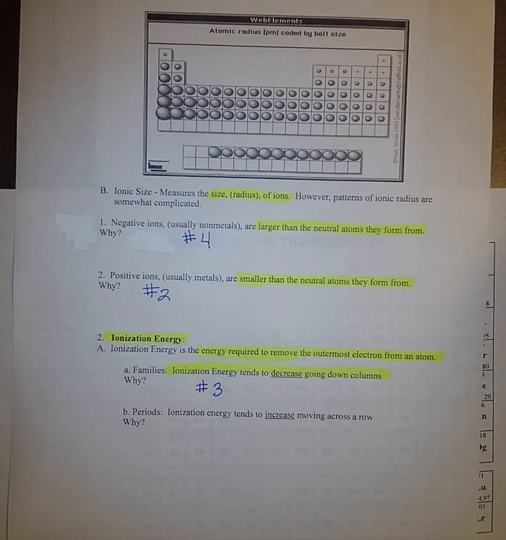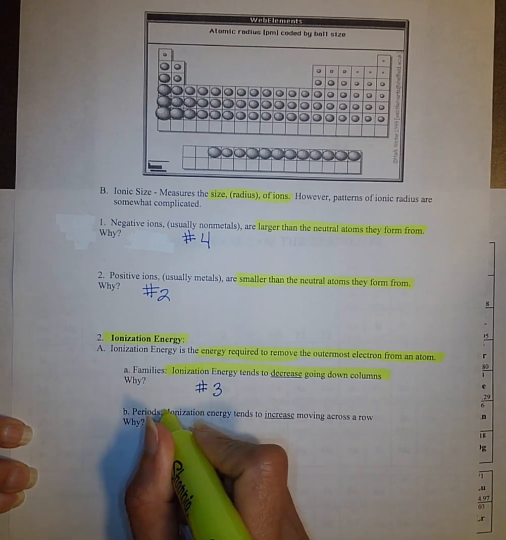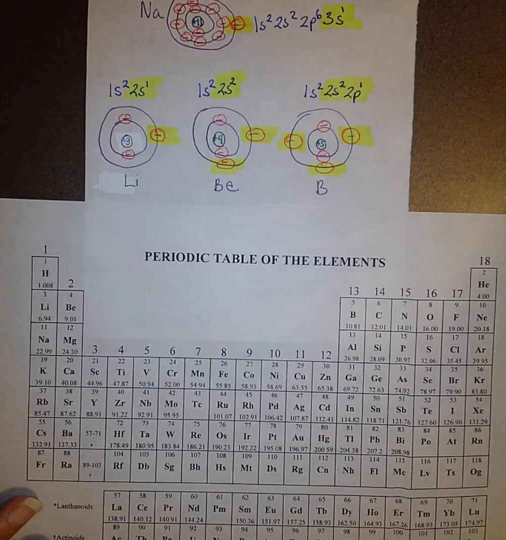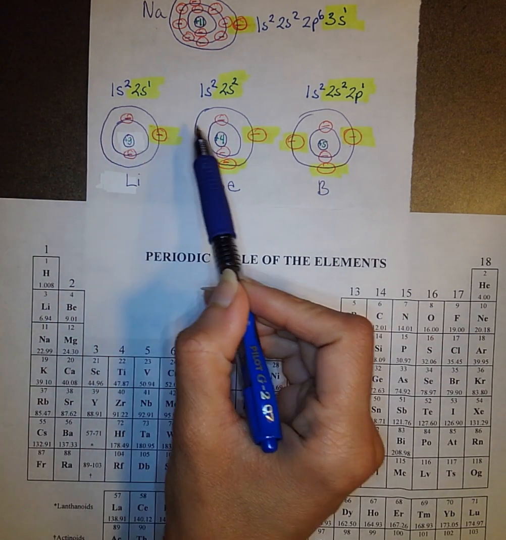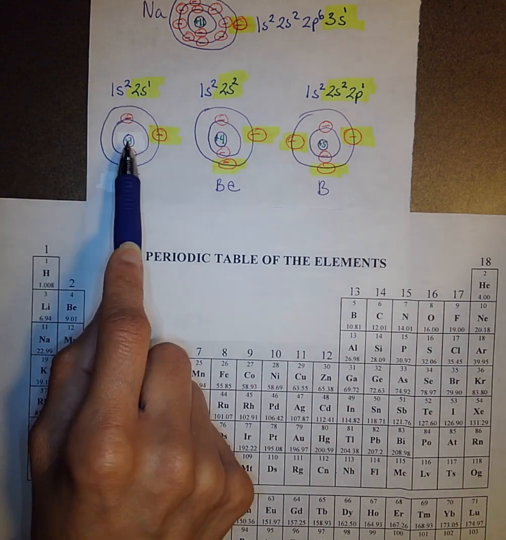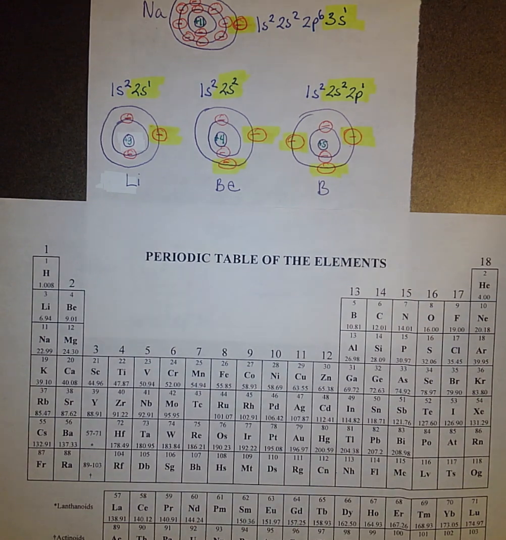So let's talk about the period. On the other hand, the ionization energy tends to increase as you're moving across the row. So let's go back to your illustration and your periodic table. Looking at this illustration right here, notice how your nuclear charge is increasing as you're going across the periodic table. And because your nuclear charge is increasing, the force that's between the nucleus and the valence electron is also increasing.